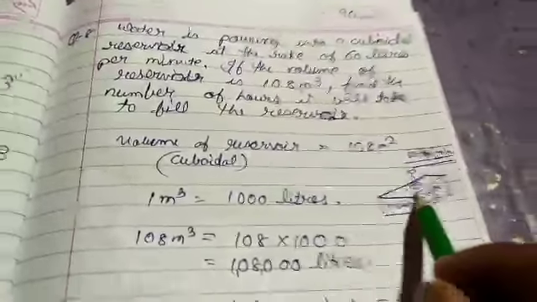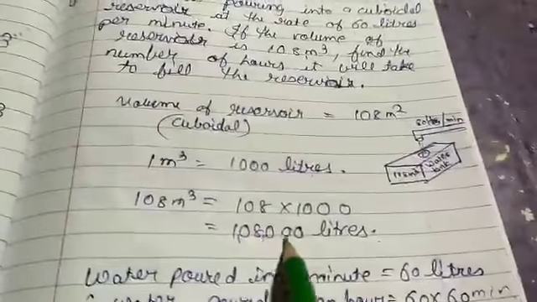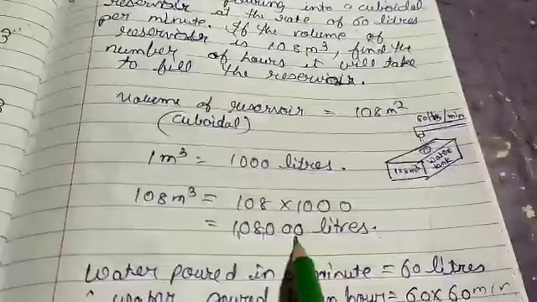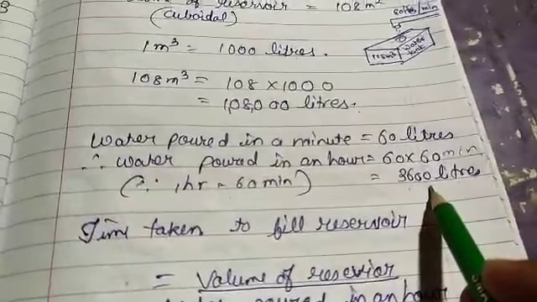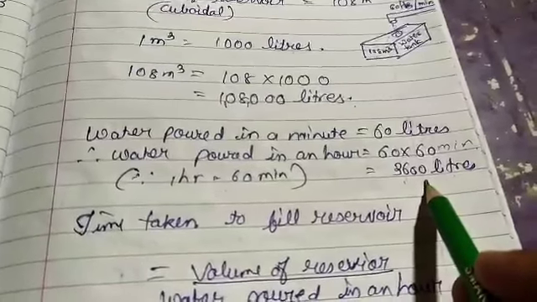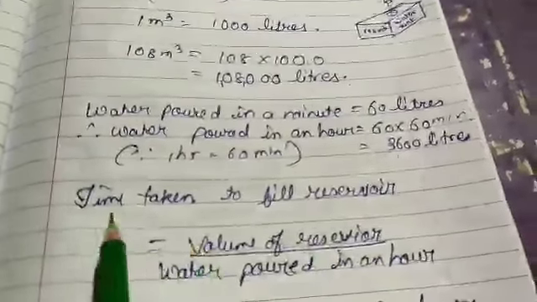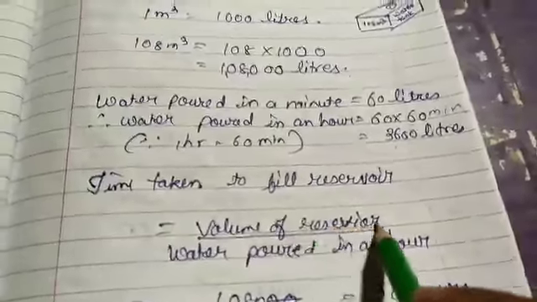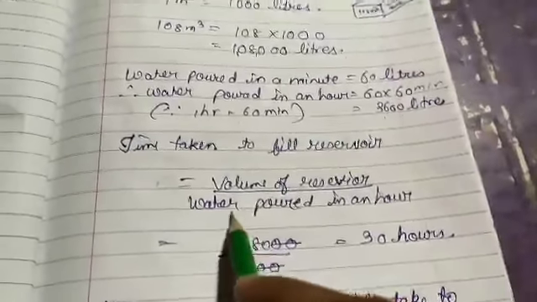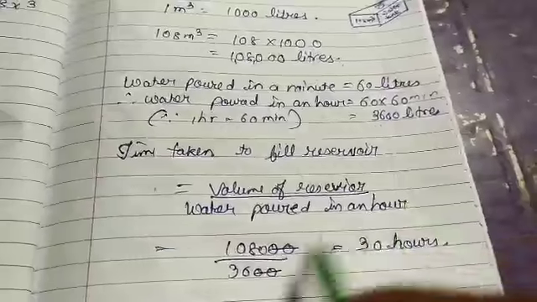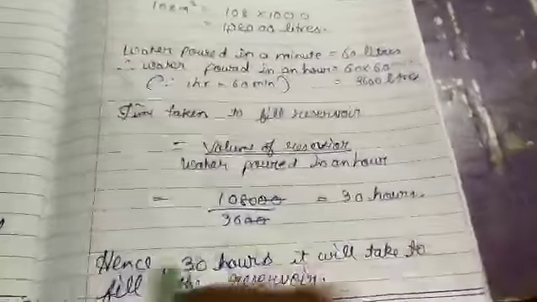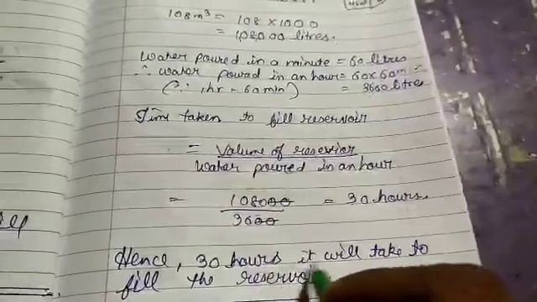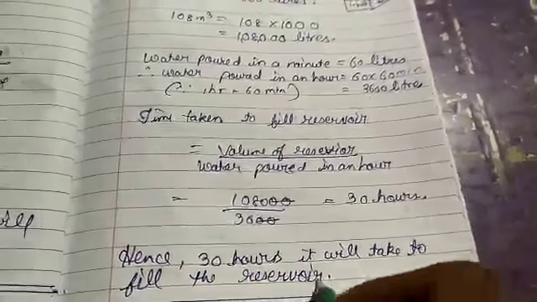Now how much time does it take to fill the whole tank? The volume of the whole tank is 1,08,000 liters. So this 1,08,000 should be divided by the water filled in 1 hour, that is 3600 liters. So time taken to fill the reservoir is 1,08,000 divided by 3600. When we divide and cancel, we get 30 hours. Hence it will take 30 hours to fill the reservoir.